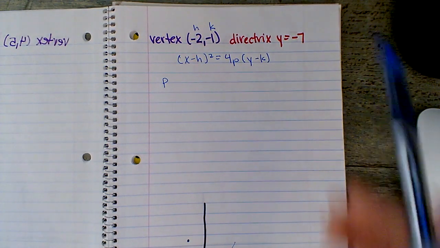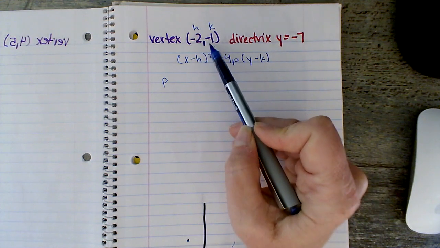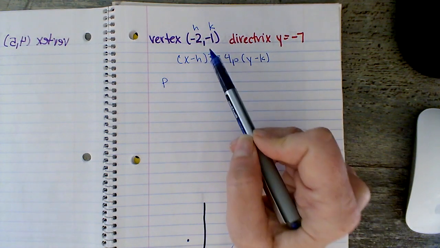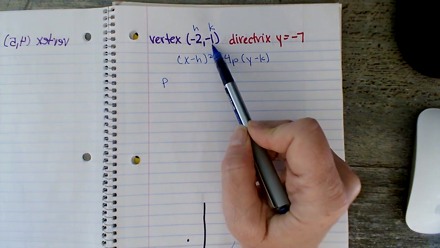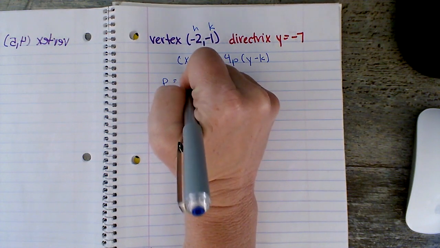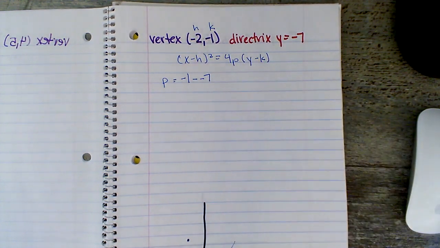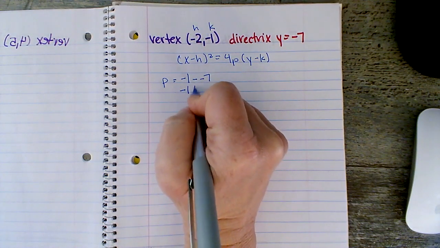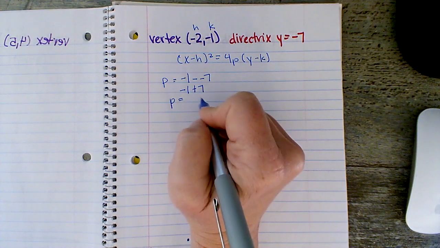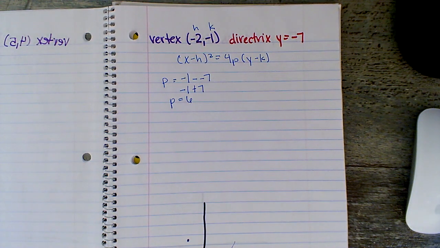So all I have to do is look here and say, well, I have y equals -7, so that means I'm going to look at this y value. Remember, x and y. If this is y equals something, then I'm going to look at my y value and say this minus this. So my p equals -1 minus this guy, -7. So really that's saying -1 plus 7. So what is -1 plus 7? Well, it's really saying 7 minus 1, which is 6. So now I know that p equals 6.